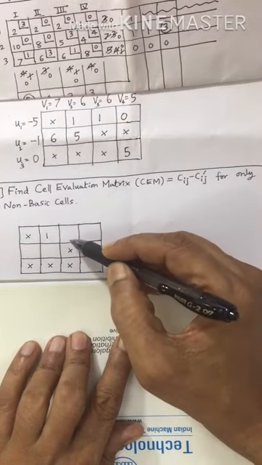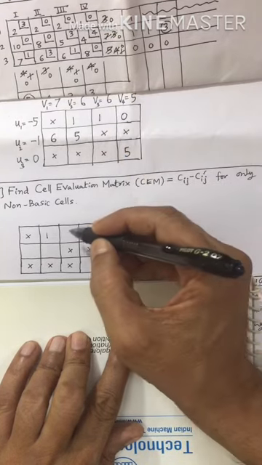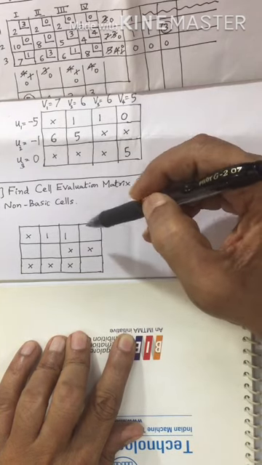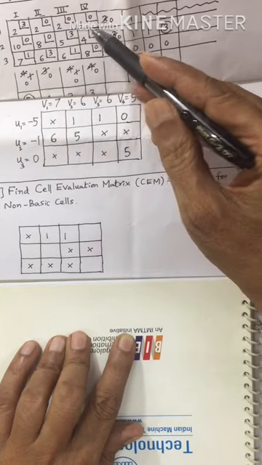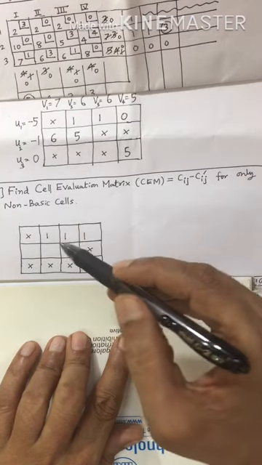Then for this cell, C13 is 2 and C13 dash is 1. 2 minus 1, 1 again. C14 is 1. C14 dash is 0. 1 minus 0, it is again 1.